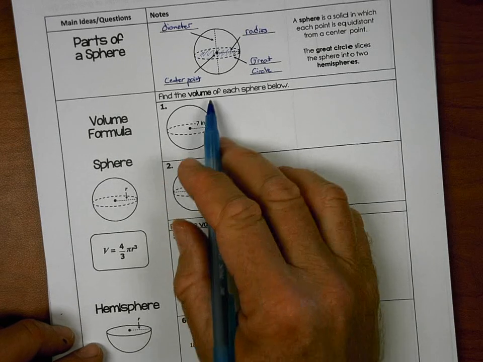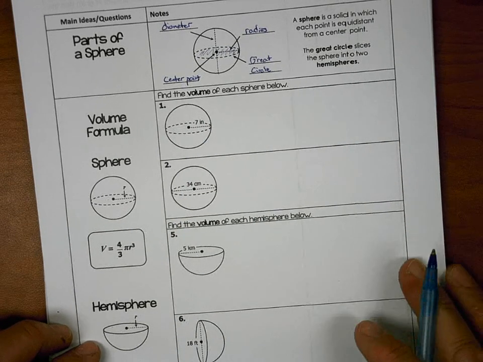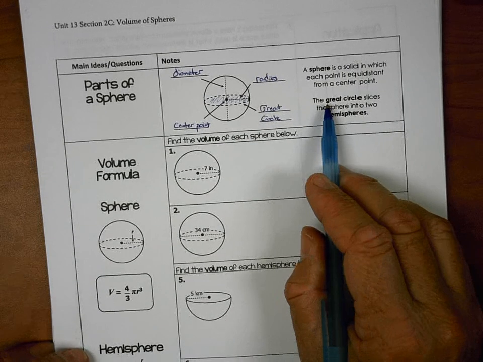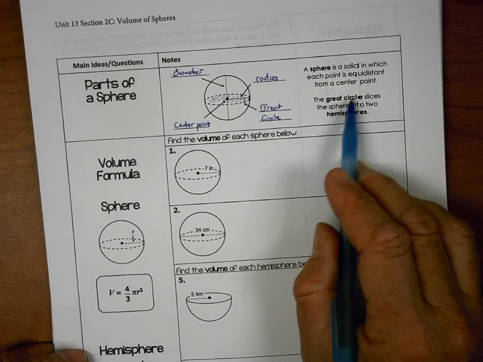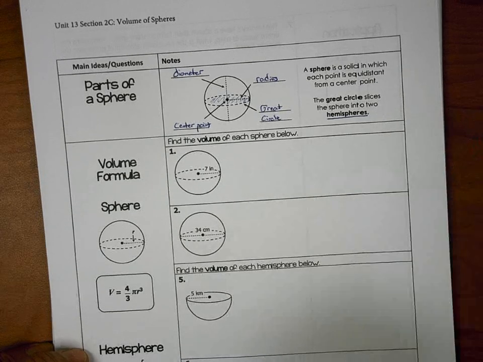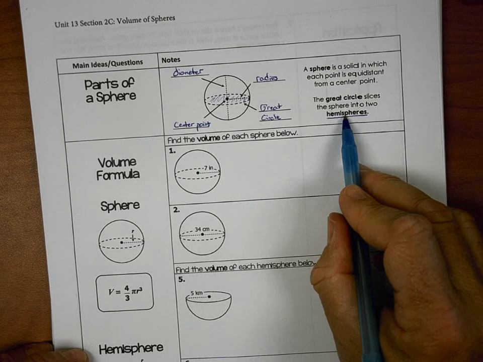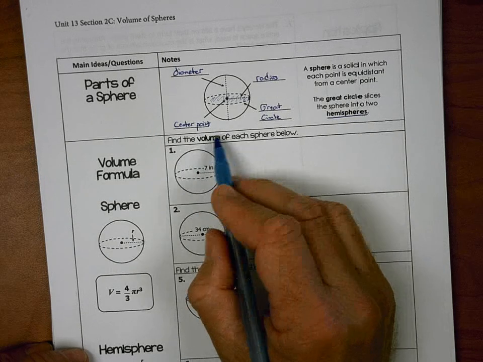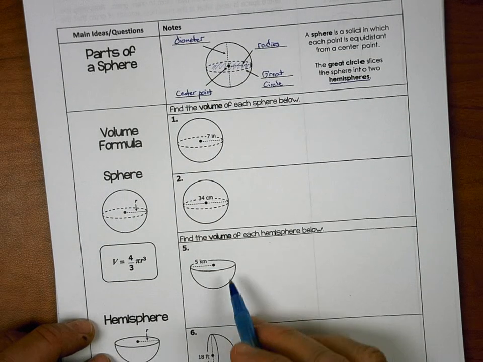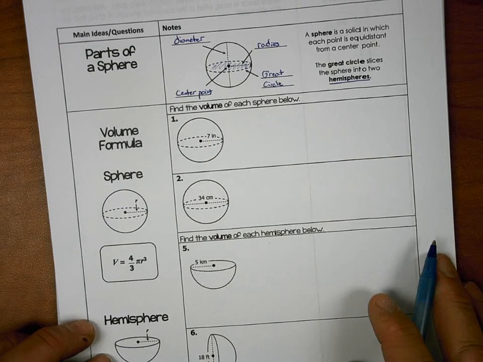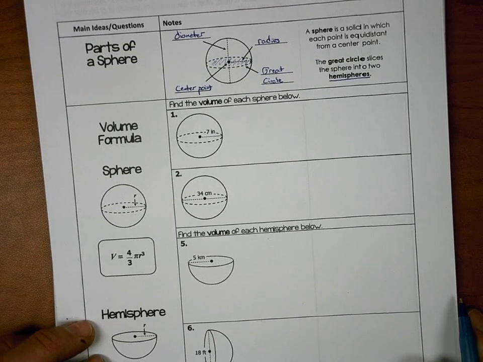We're going to be finding the volume of each one of these spheres. Going back up here for a second, notice that it says the great circle slices the sphere into two hemispheres. You need to be aware of what that term is. Hemisphere means half of a sphere. Going down here, numbers 1 and 2, notice we're missing 3 and 4, 5 and 6. We're going to be finding the volume of each one of these spheres.